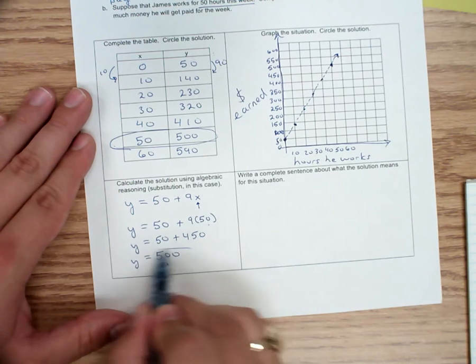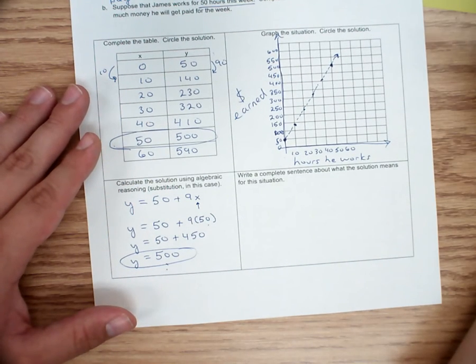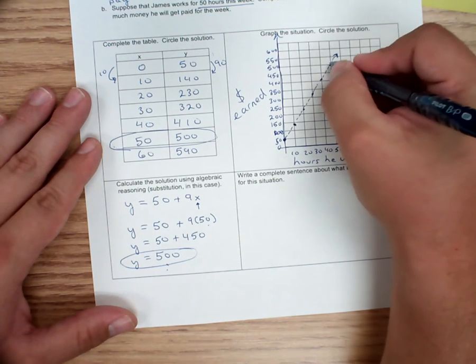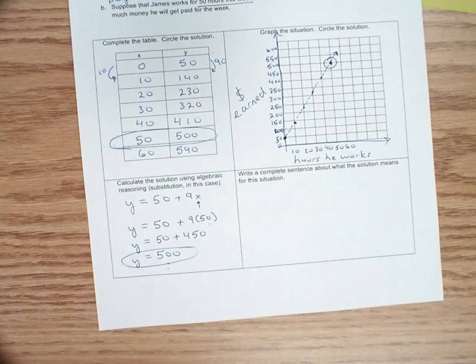That 500? Circle it. And where is it on the graph? 500. So up here. So now, writing a complete sentence about what the solution means for this situation.